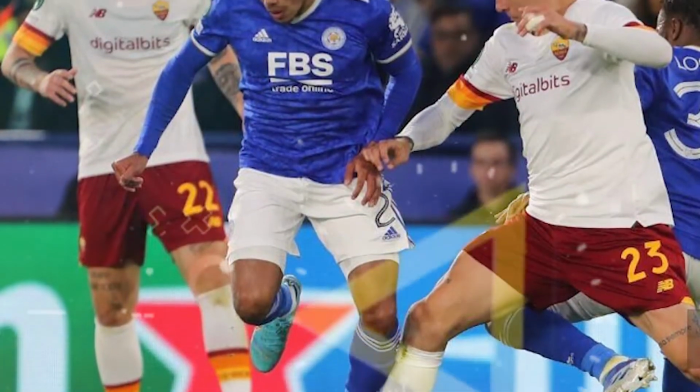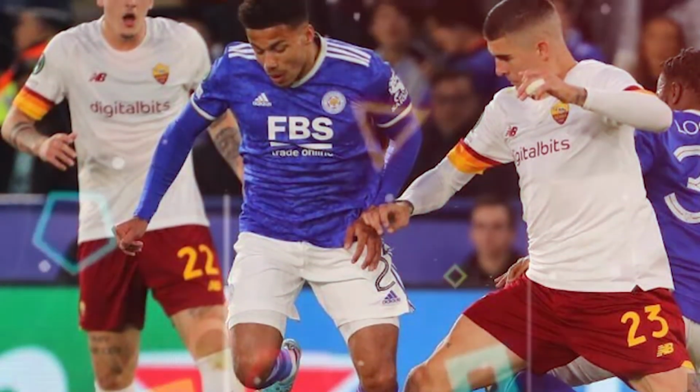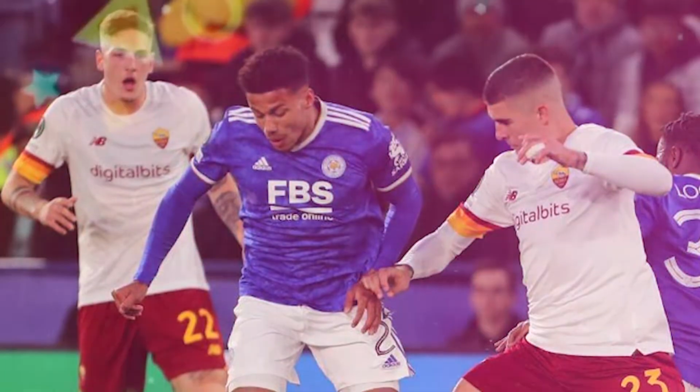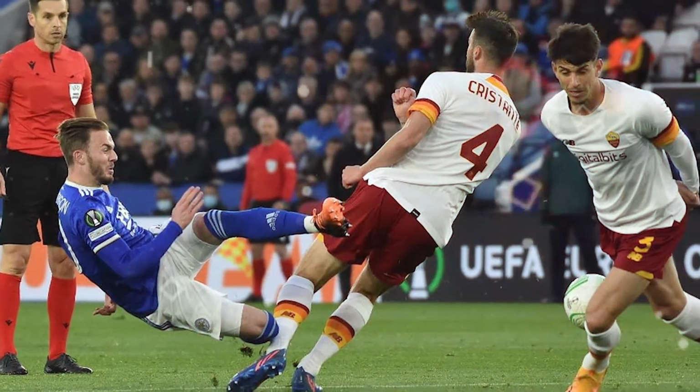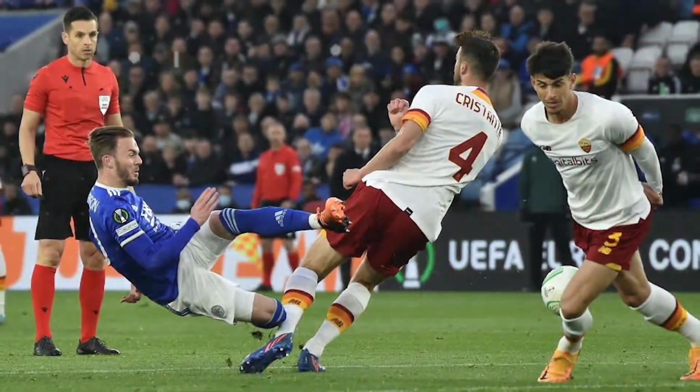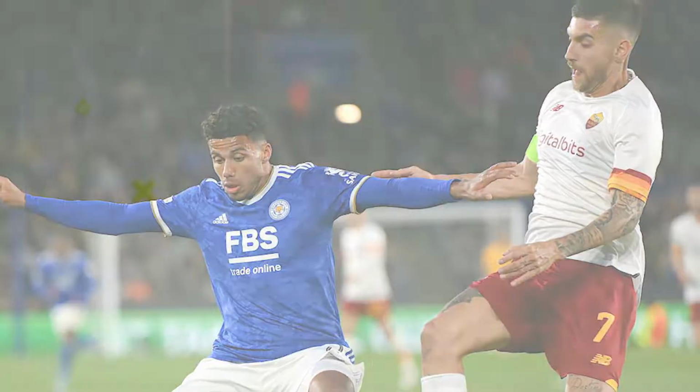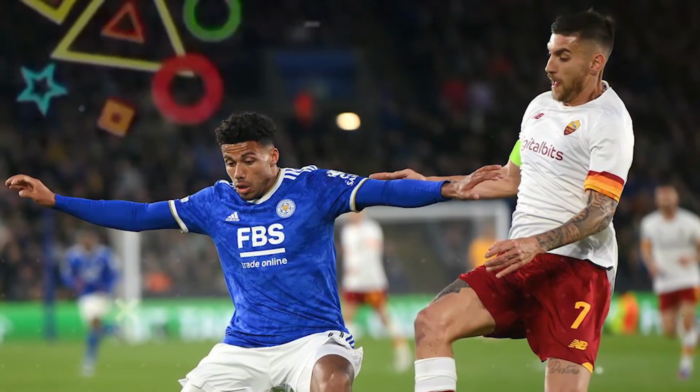Then there are the results of the Leicester City vs AS Roma match. Leicester City and AS Roma drew 1-1 in the first leg of the semi-finals of the UEFA Europa League 2022, which was held at the King Power Stadium, Friday the 29th of April 2022 early morning WIB.